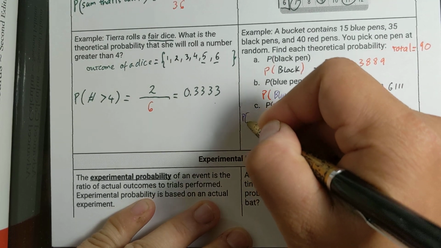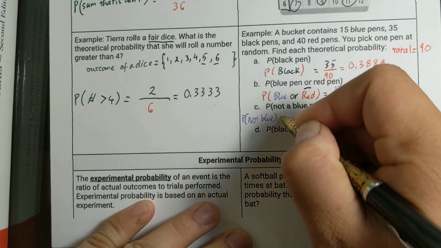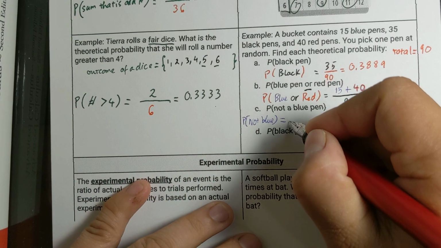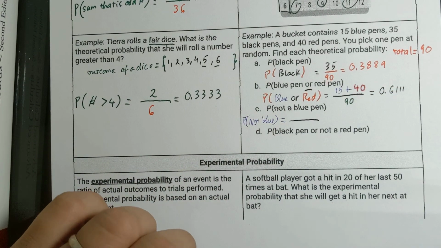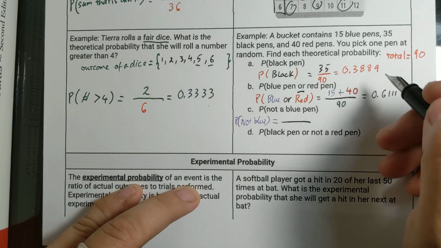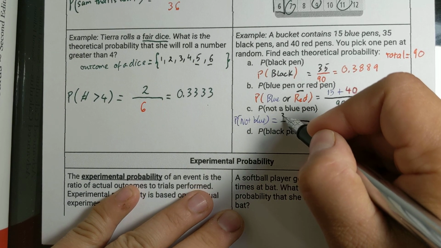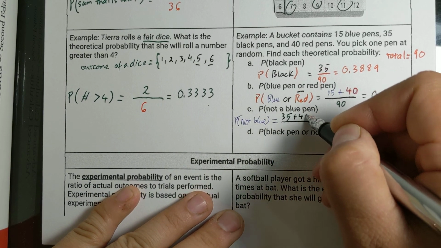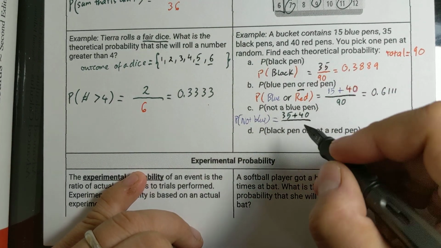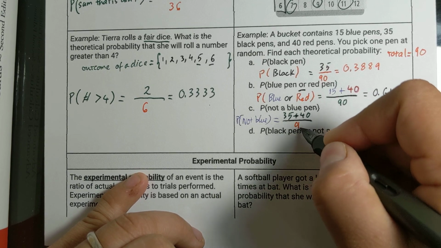So probability, not blue. In this case, the chance of not blue is going to be, let's see, not blue meaning it could be black or red. So 35 plus 40, because 35 is a black pen, 40 is a red pen, over 90.